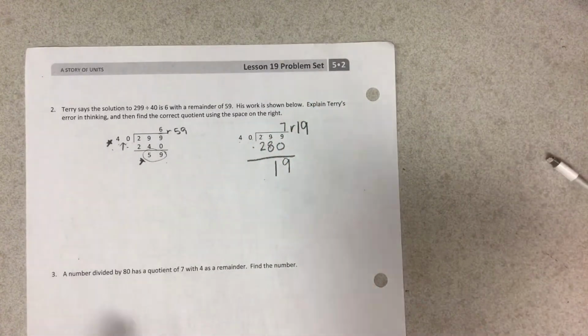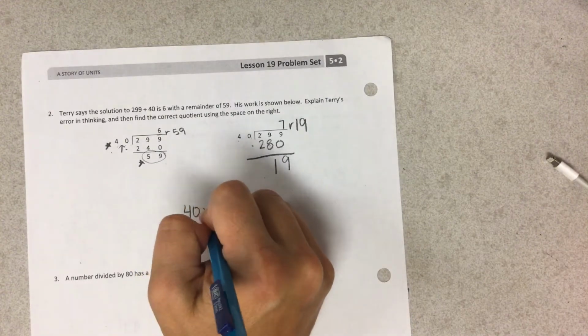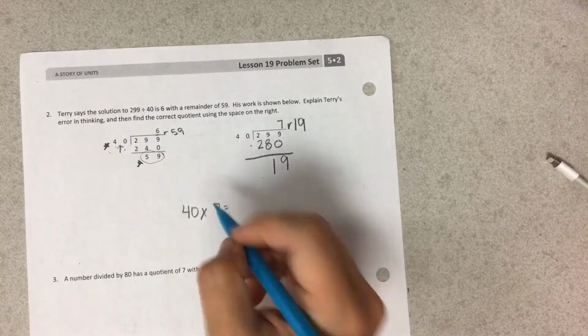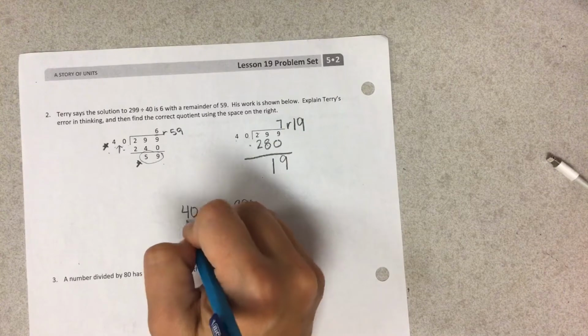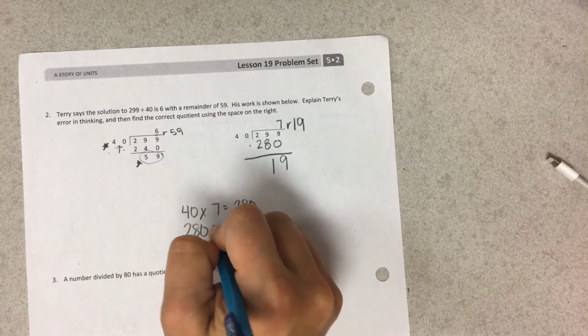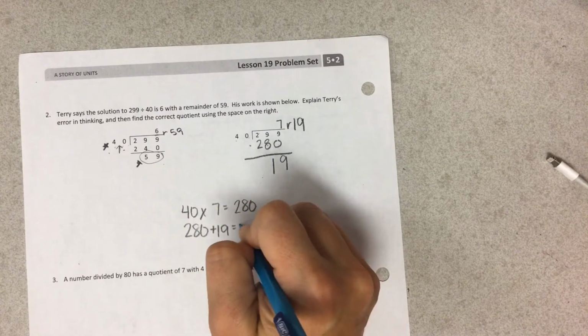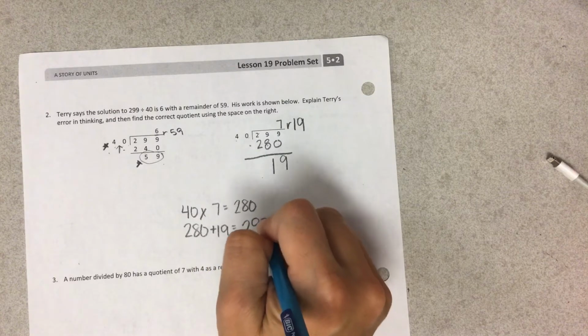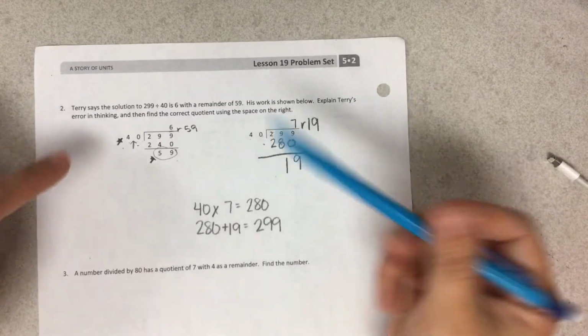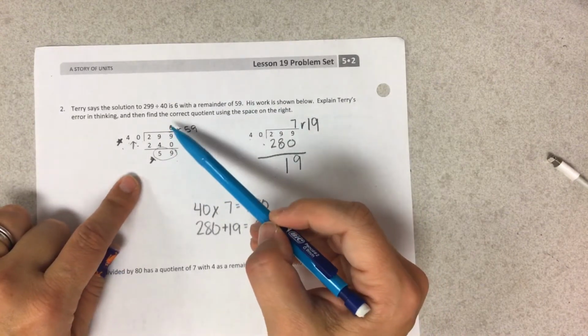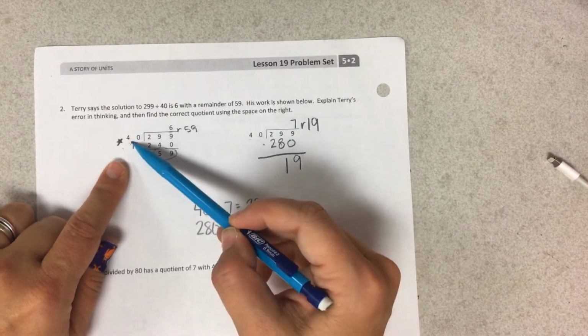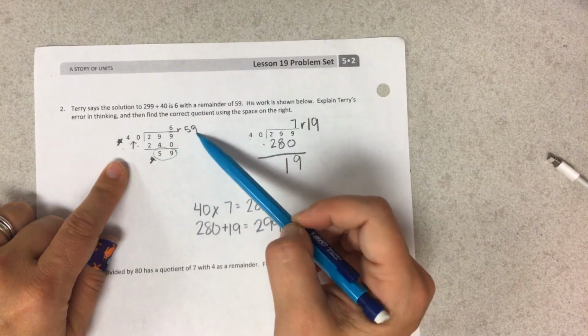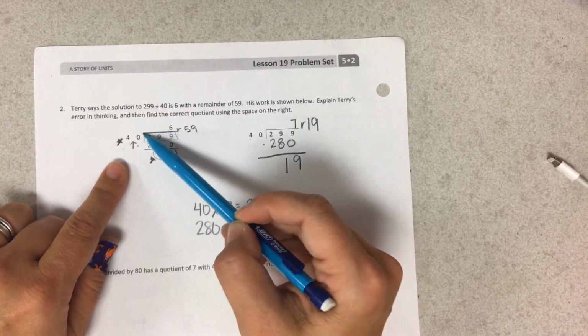Now here's the thing, I can check my work. If I do 40 times 7, that's going to give me 280. And if I take 280 and I add my remainder, which is 19, I am going to get 299, okay? Now, I could do the same thing here: I can multiply 6 times 40, I'm going to get 240, I can add 59, I'm still going to get that 299.